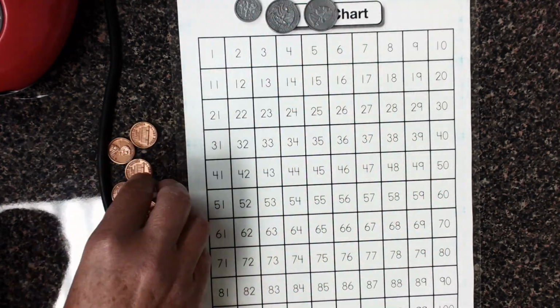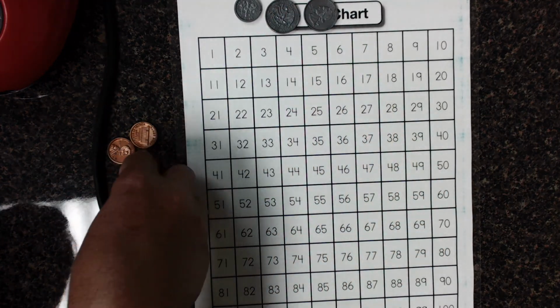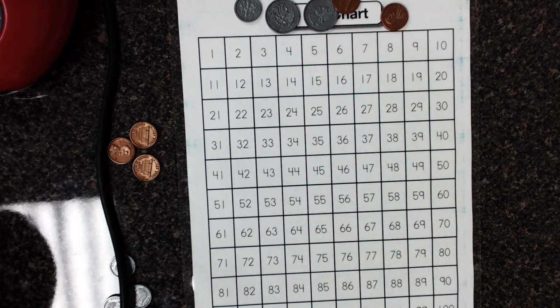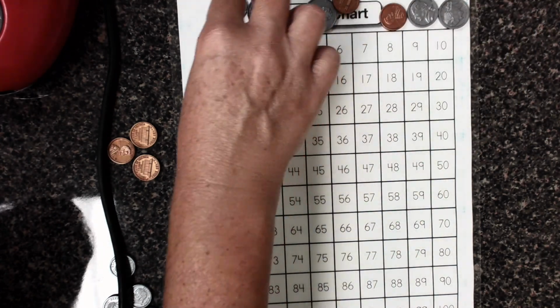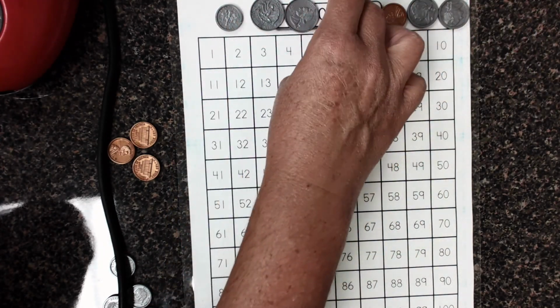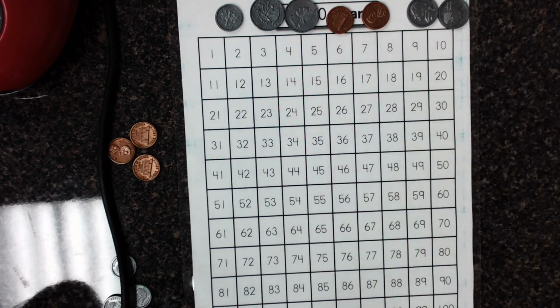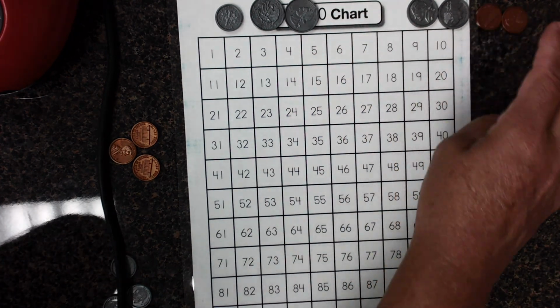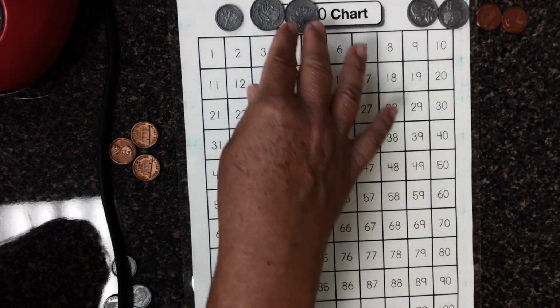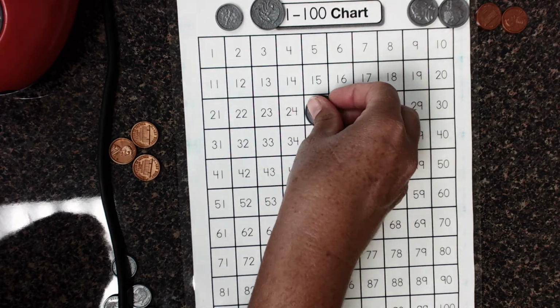So I'm going to lay out some coins up here at the top, and we're going to put them on here. I'm just going to get some different ones so they can start to see it. Sometimes the kids would arrange it, but they don't have to. That's the cool thing about this. Sometimes I make it easier. Sometimes I would tell them, leave your ones to the end. So they would put their ones off to the end.